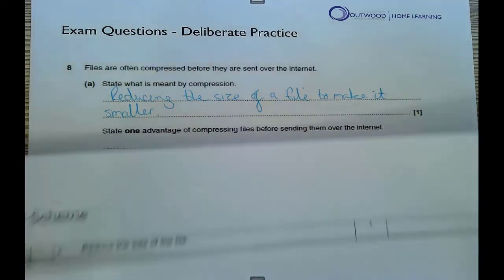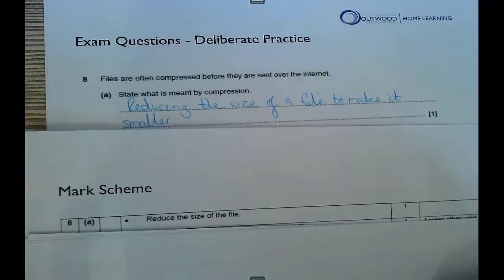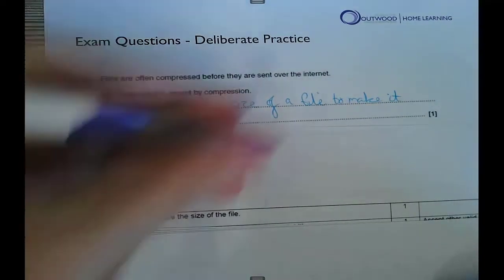So we've got reduce, if we have a look at the mark scheme, there we go. We've got reduce the size of a file, perfect, 1 mark, bang.